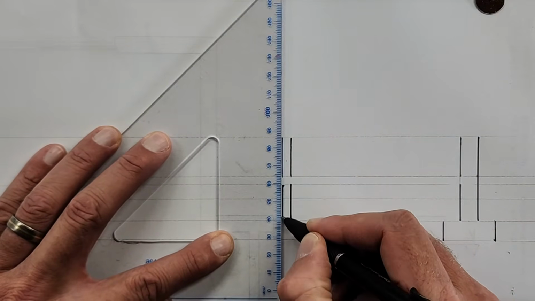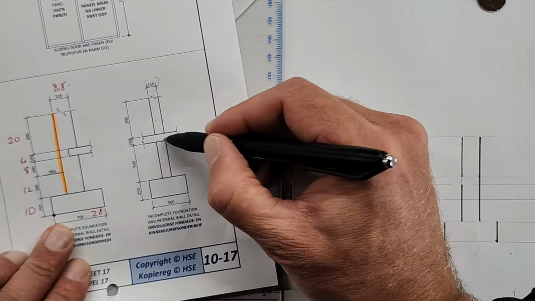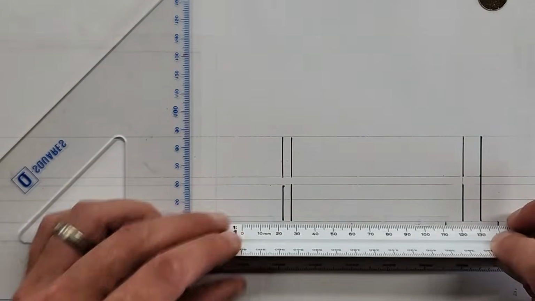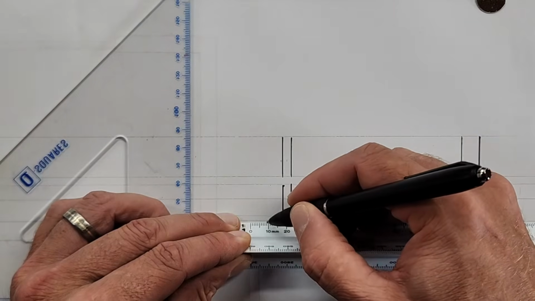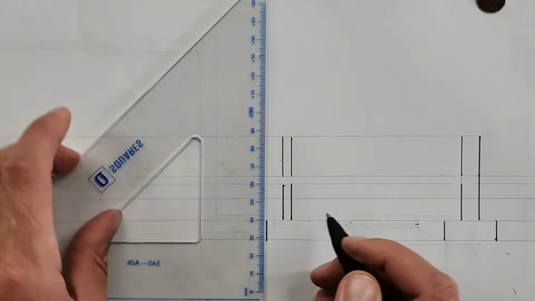Now I'm working with the details given on this part. Okay, so the floor goes through that distance, and then there is a 500, so it's not as big as the load-bearing foundations.